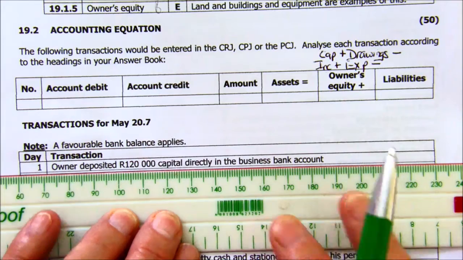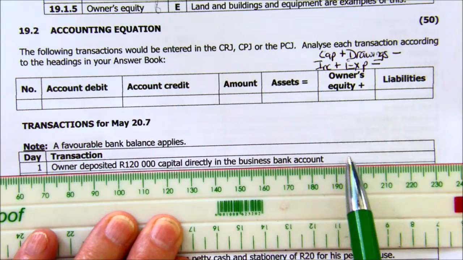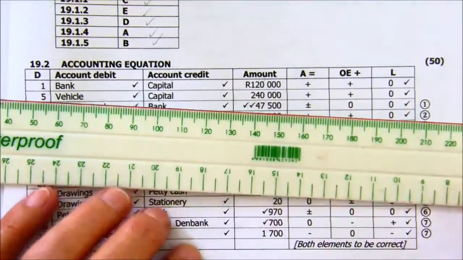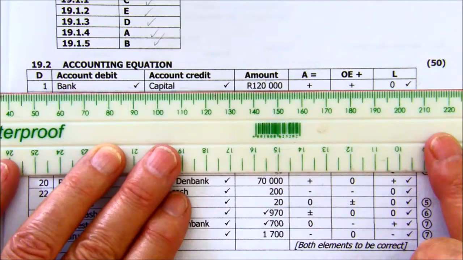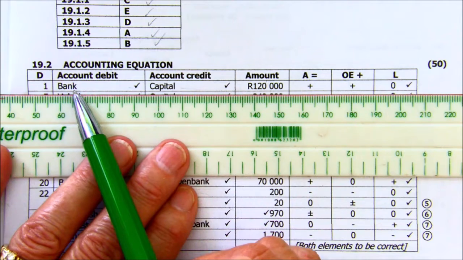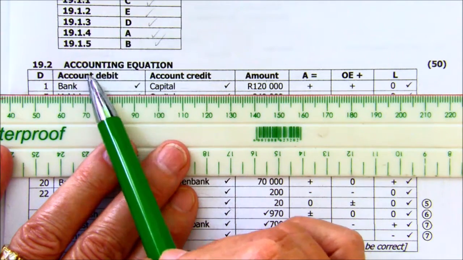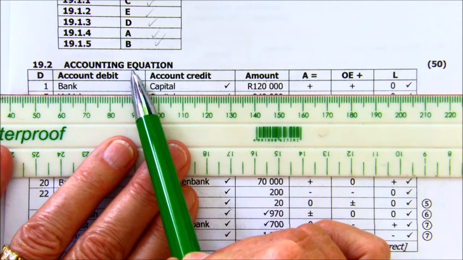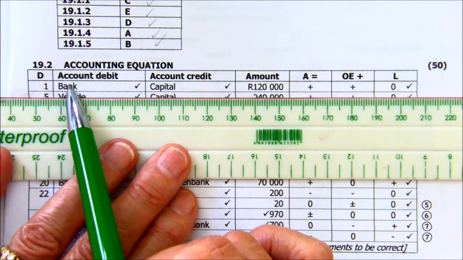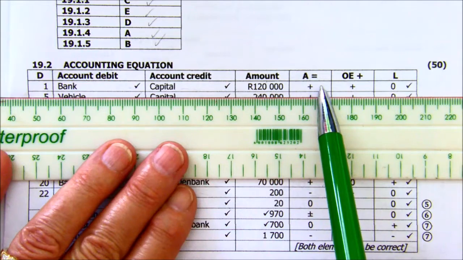So the first entry says that the owner deposited 120,000 capital into the business's bank account. So we know there's got to be a double entry, and my two accounts involved are obviously bank and capital. Now, bank is an asset to the business. So your bank is going up, so you increase an asset on the debit side. Your DEALER rule, please, coming in here. So bank is the asset, your asset is increasing, and that is why the asset has got a plus, because your asset account is going up.